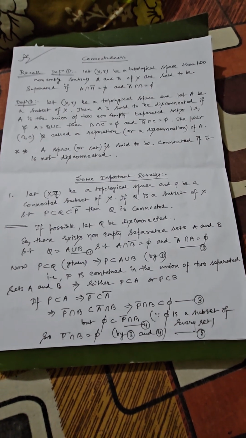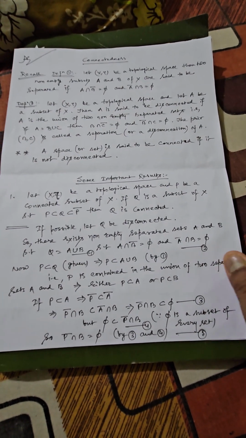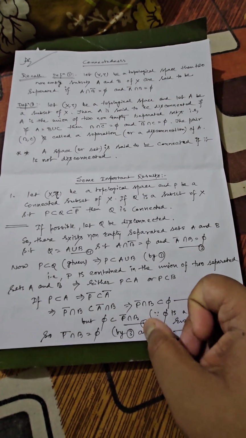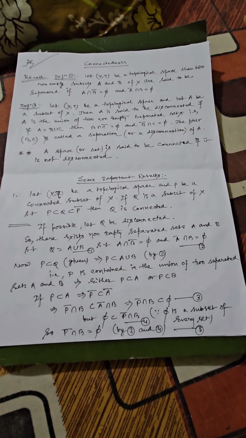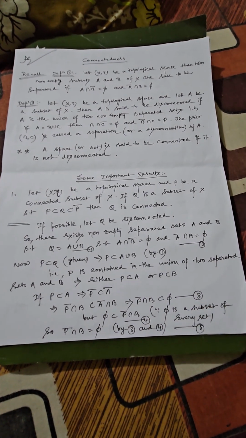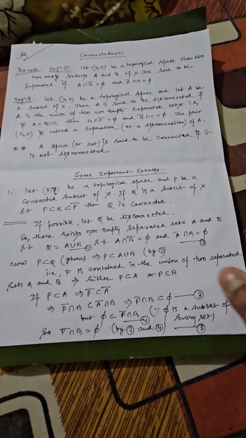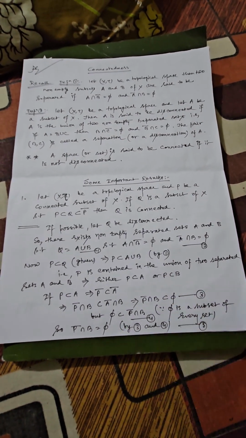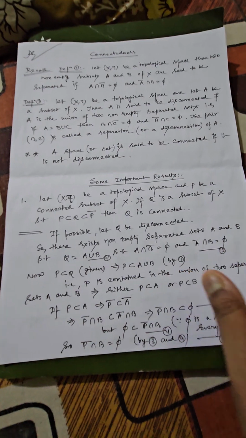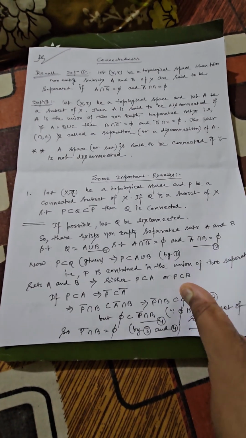But at the same time we also know null set is a subset of every set, so consequently phi is also a subset of P bar intersection B. So by virtue of 3 and 4 we can say the only possibility here is that P bar intersection B should be equal to phi. So we have obtained equation number 5.